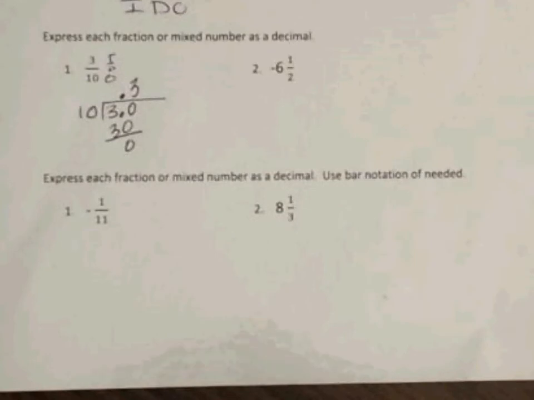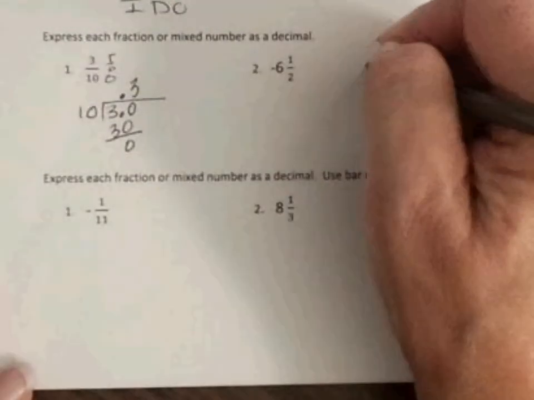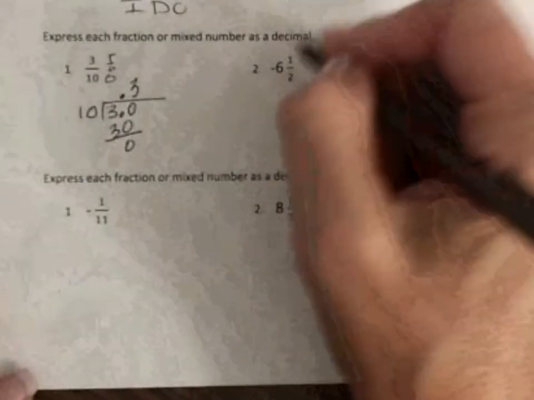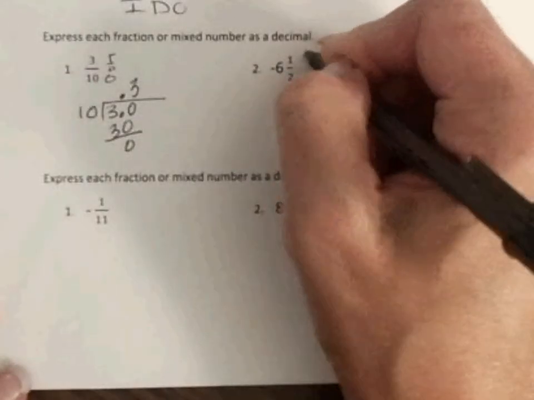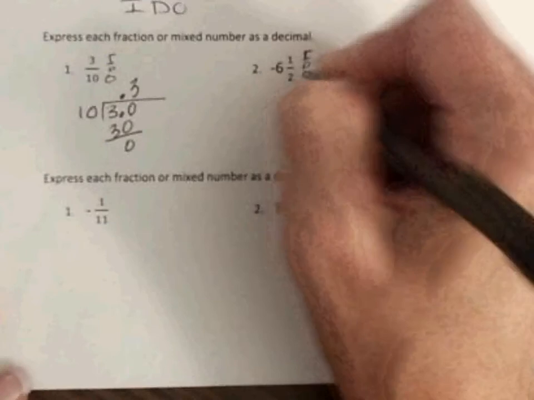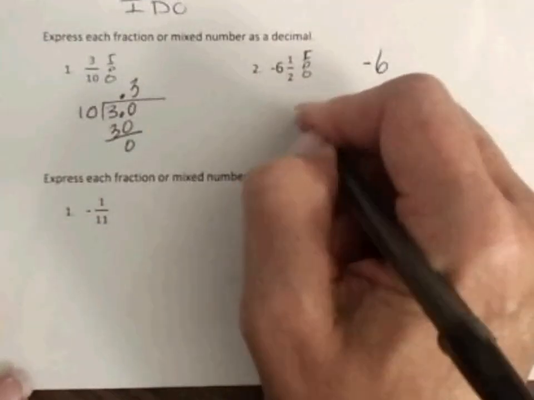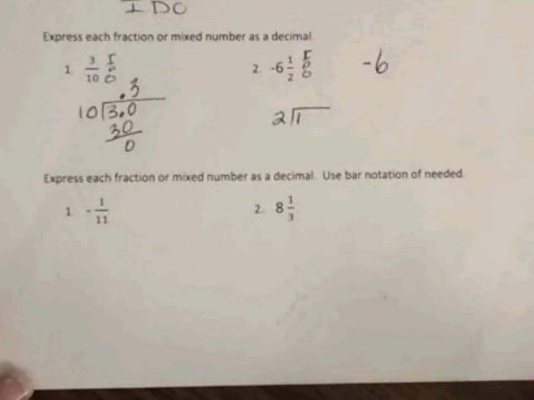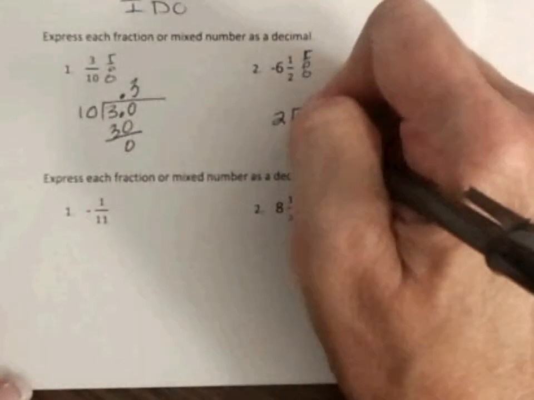So now we have a -6 1/2. So we know the whole number already. We don't have to do anything with that. We're just going to write that down. Don't forget your negative. Now we're going to do the fraction part. Remember our I do, inside, outside. 2 cannot go into 1, so we're going to add our decimal and a 0.